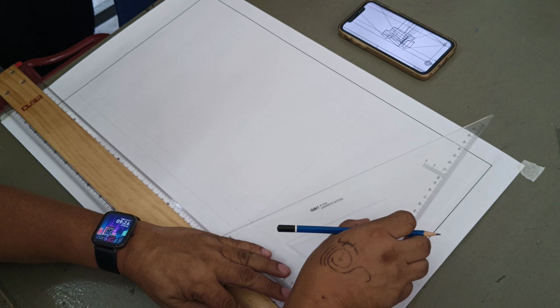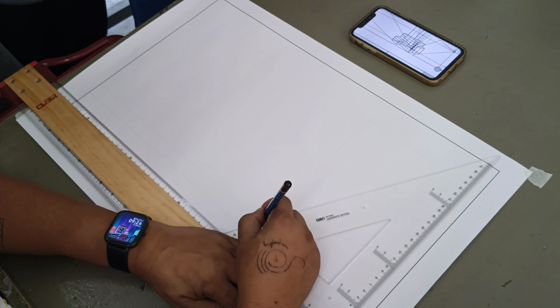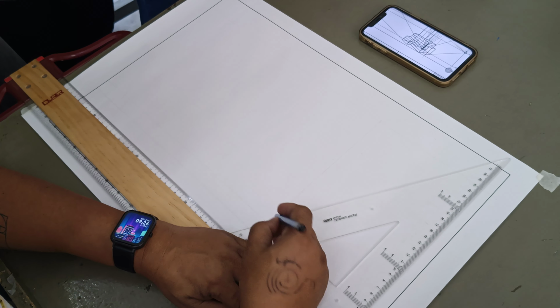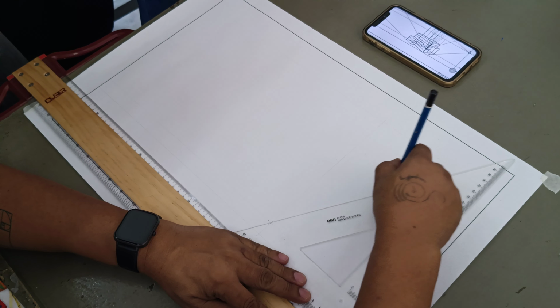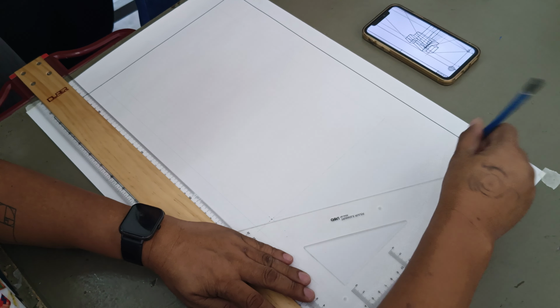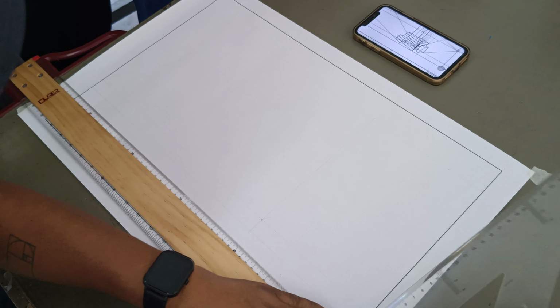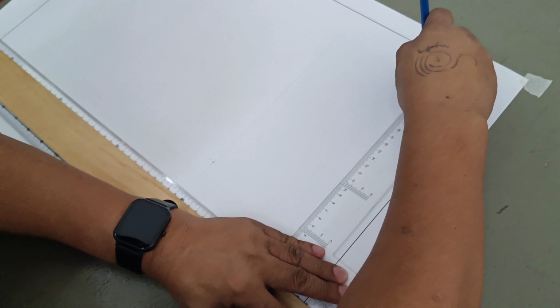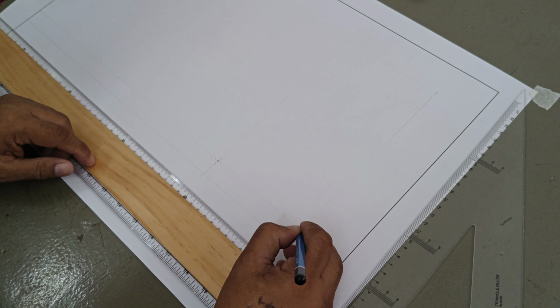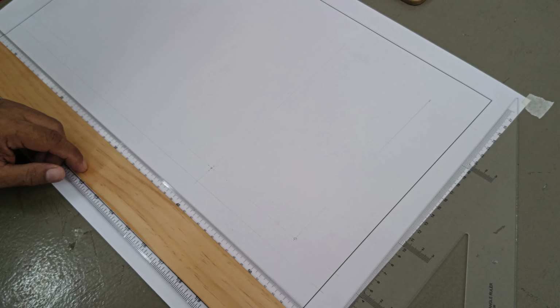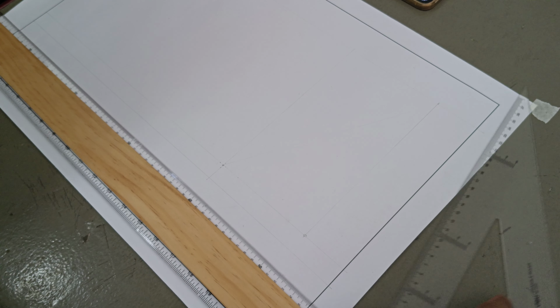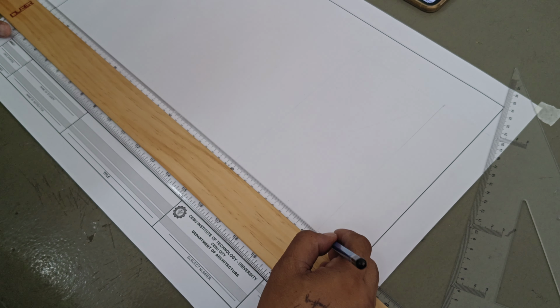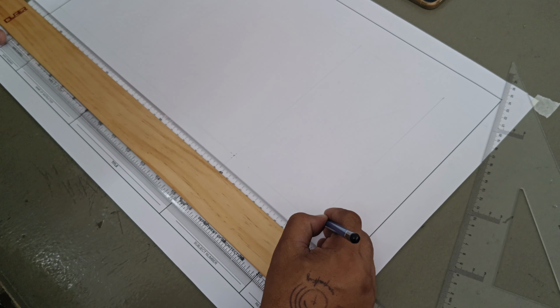we have to locate the vanishing points. From your station point, you draw a line up to the picture plane, and then drop it to the horizon line. This is the HL. So that would be your VPR.